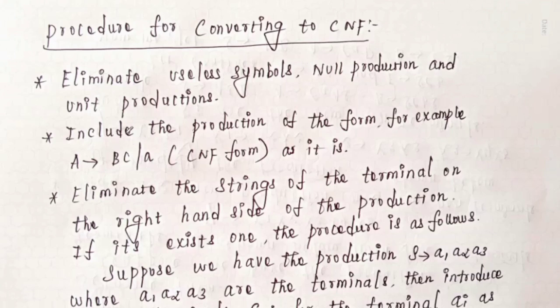If you are not familiar with useless symbols, null productions and unit productions, I recommend watching my previous video for better understanding. In the second step, retain the productions already in Chomsky normal form format. Example, A tends to BC or A tends to a. Such productions can be included in the final grammar directly.